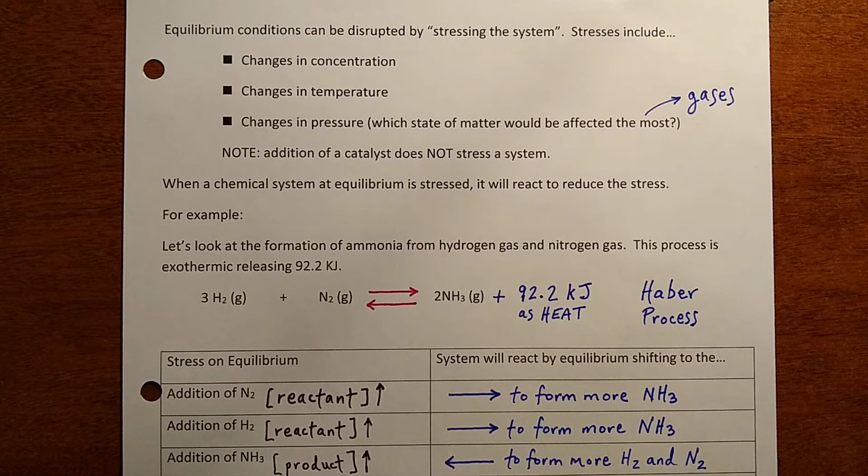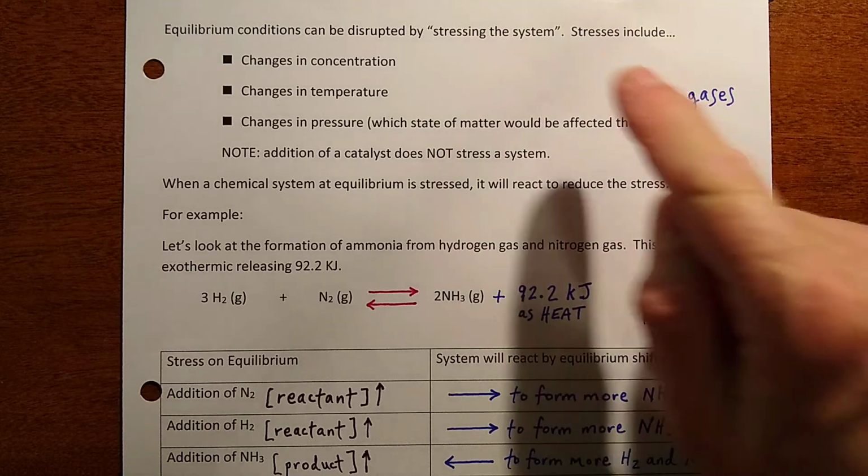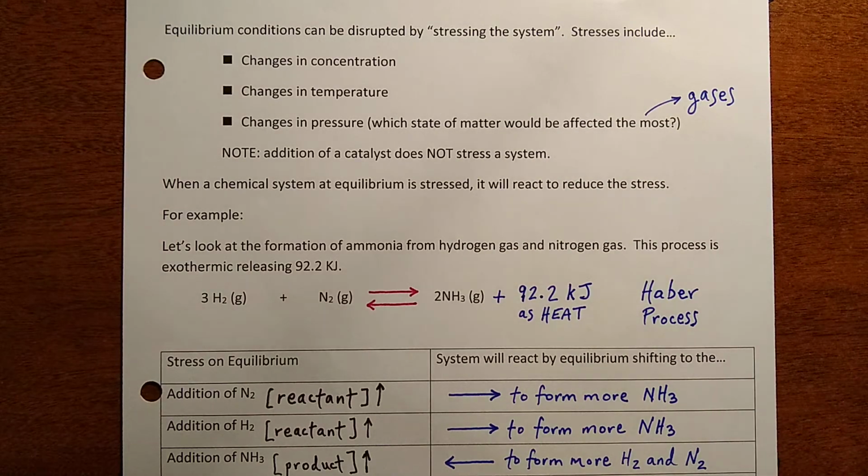Now I'm going to be reading some things from a website I found so I explain it very clearly. But the Haber process is a good equilibrium to discuss Le Chatelier's principle, which is what I'm focusing on in this part of the lecture. Le Chatelier's principle is a way to predict how an equilibrium is affected when you cause a stress on the system.